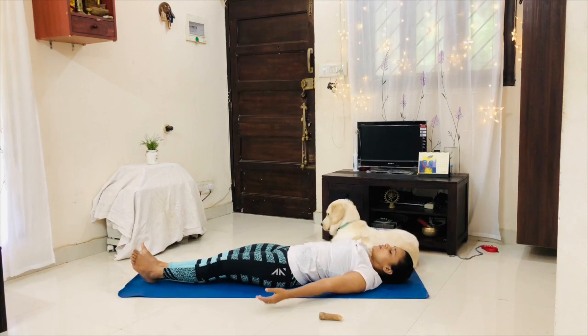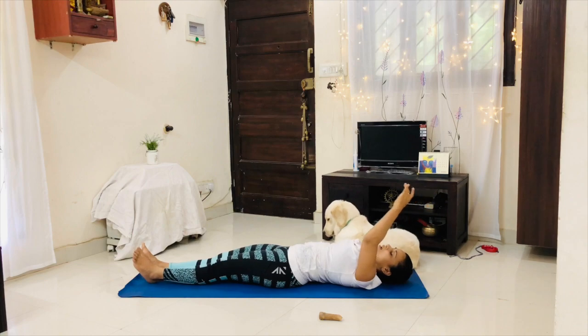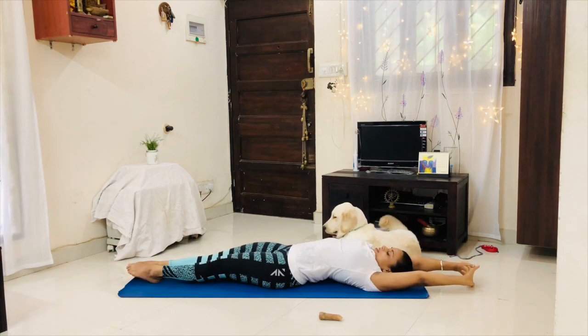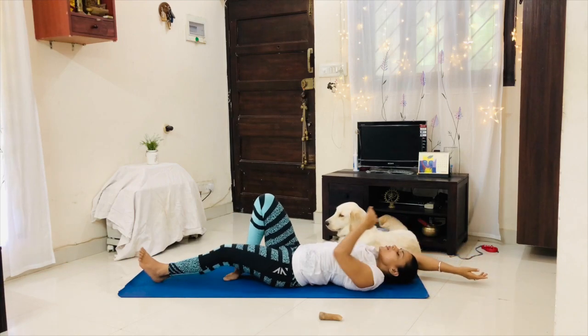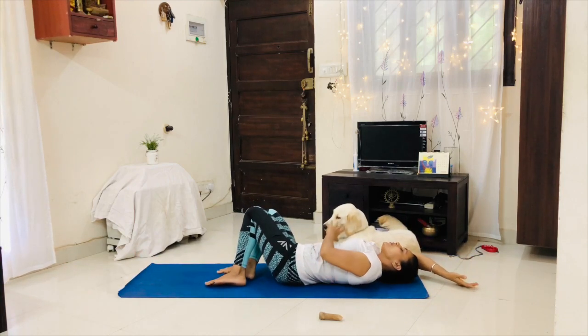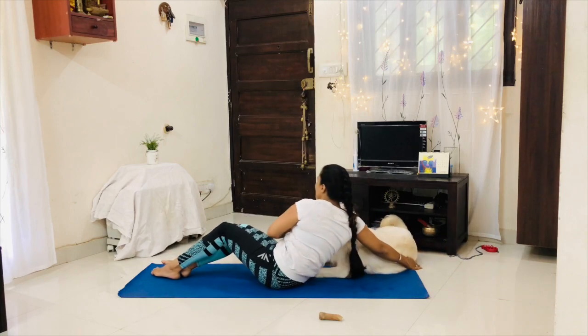Join your feet together. Take your arms overhead. Give yourself a good stretch. And release. Bend your knees. Turn over to the right side. Come up and sit up.